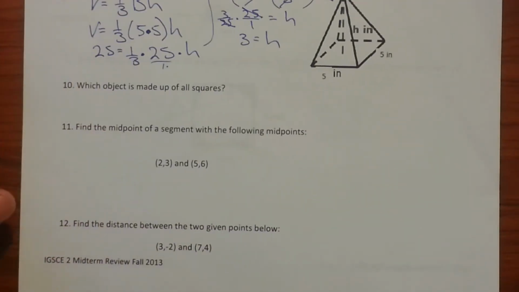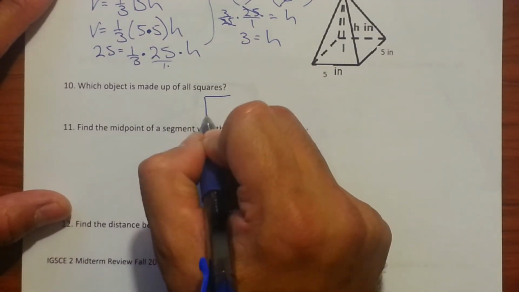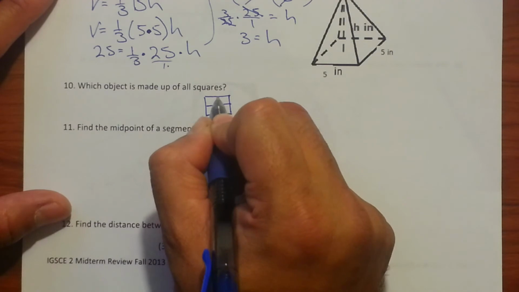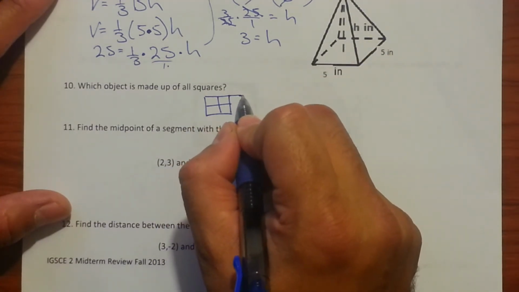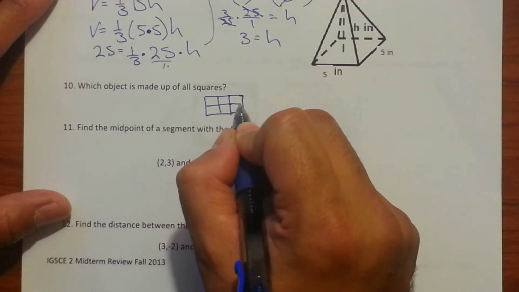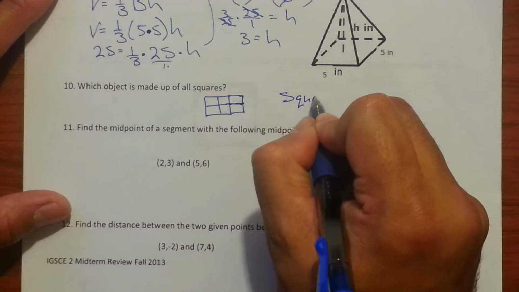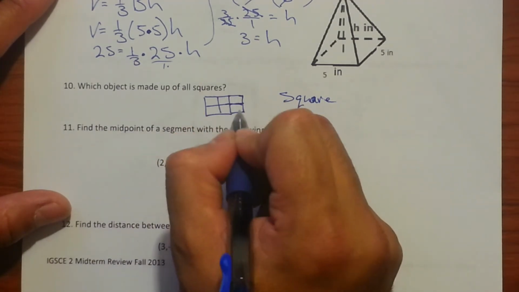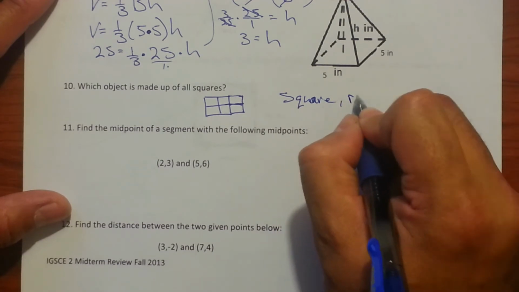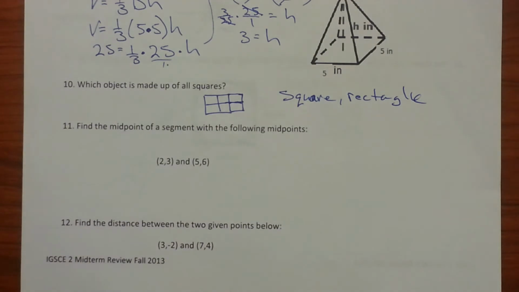Now, which object is made up of all squares? So here's a square made up of all squares. And now what if I add another one onto here? So I could say that it could be a square. And I could also say, since it's longer this way than it is this way, it also could be a rectangle. So it could be a square or a rectangle for what we have here.